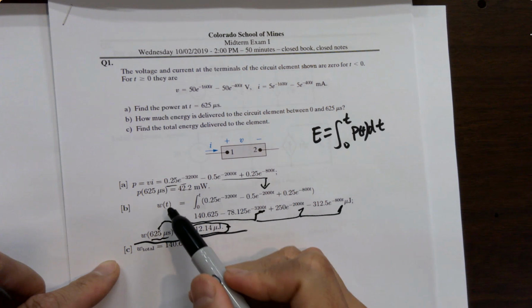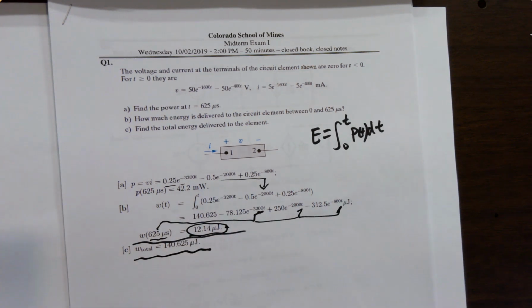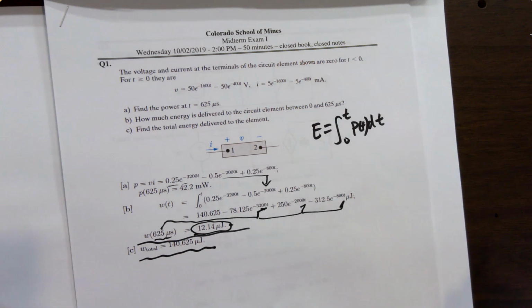And you do the integration, you get this number, right? Wait, did I make it? How much energy is delivered to the circuit element between this time frame, and the total energy delivered to the element? What's the difference?